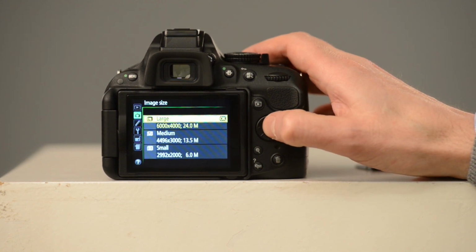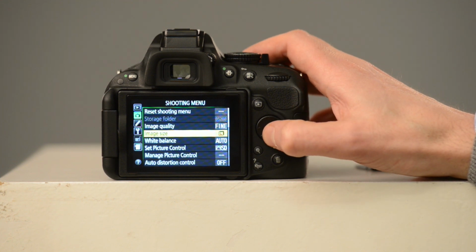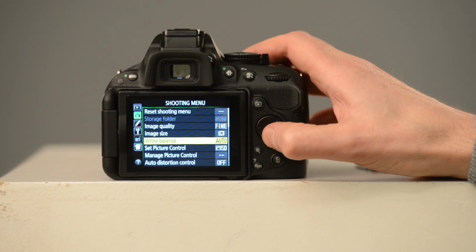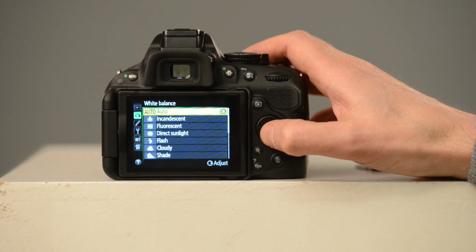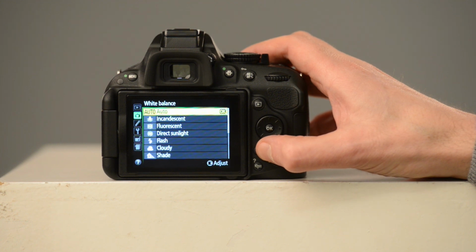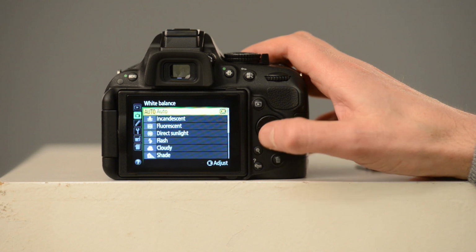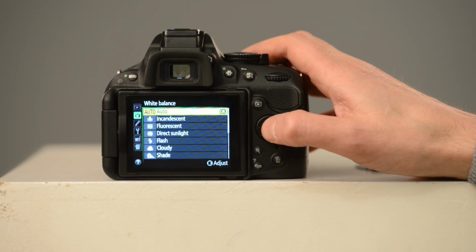Image size, probably large, why not, go for it. And then set the white balance. Now setting the white balance is not too difficult, provided you know in what circumstances you are going to be shooting. If you don't, probably the best thing to do is just to leave it on auto. There are instructions in the manual about whether you should use it and how you should use it with fluorescent light and direct sunlight. We will go into that at a later date, but just for the basic setup, it's worth just setting it up as an auto.